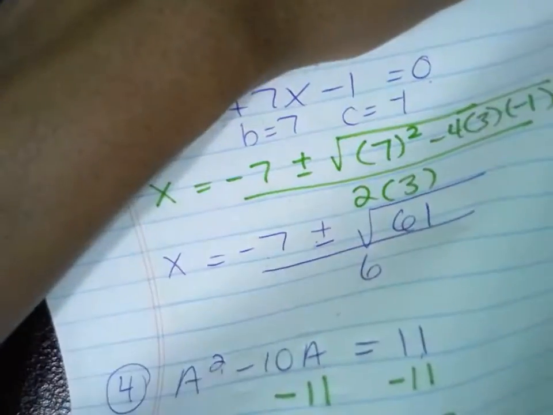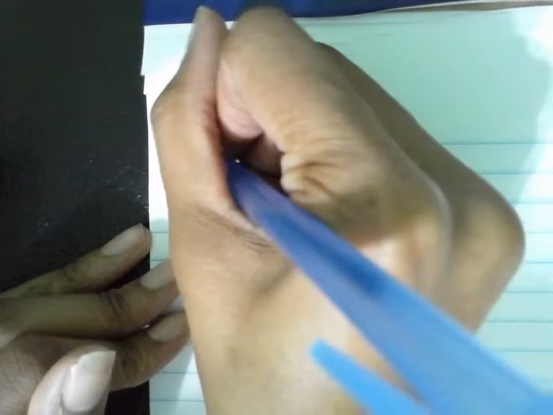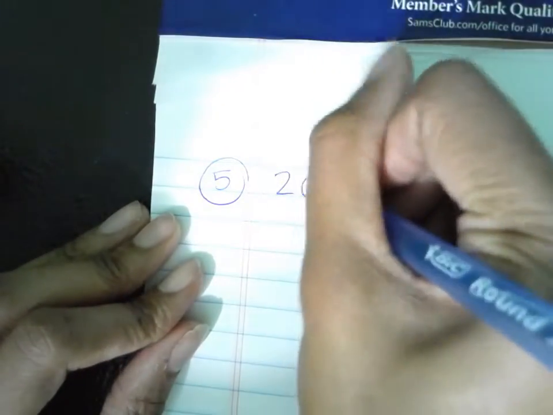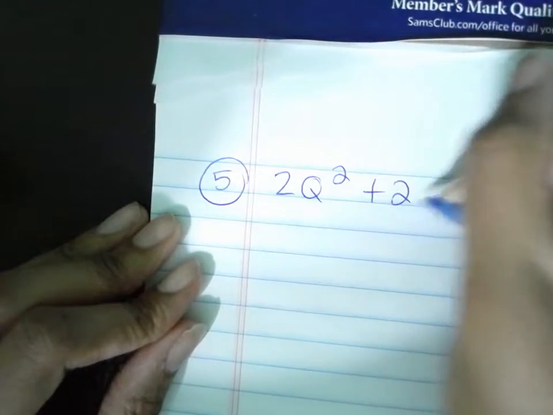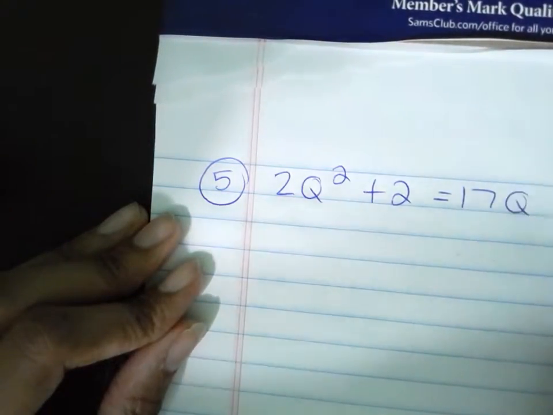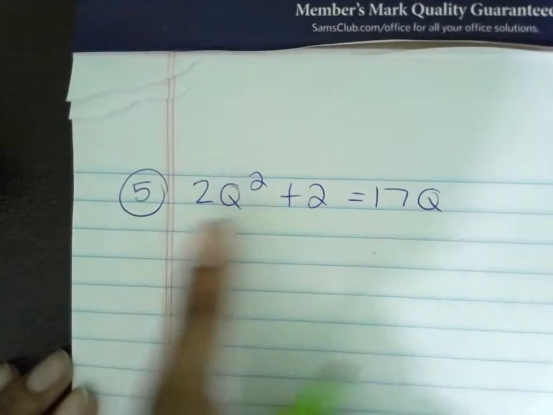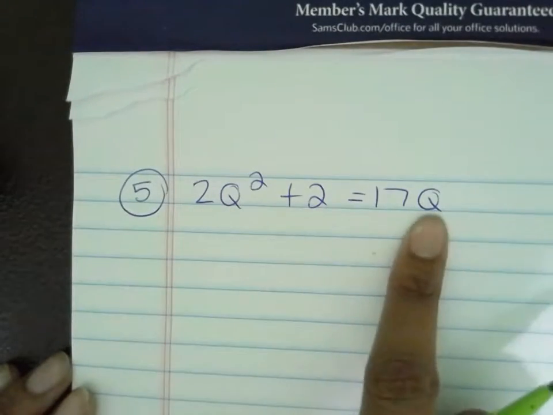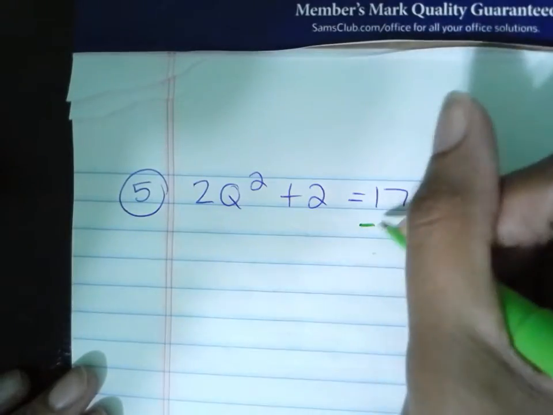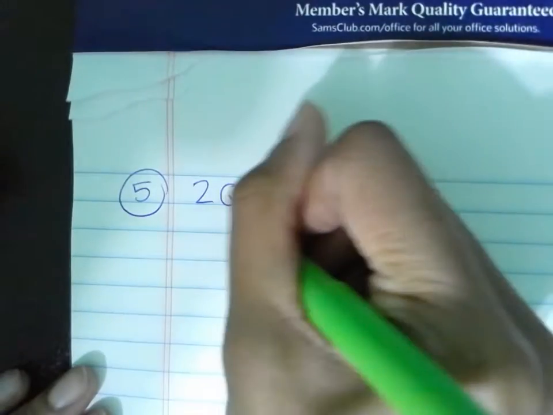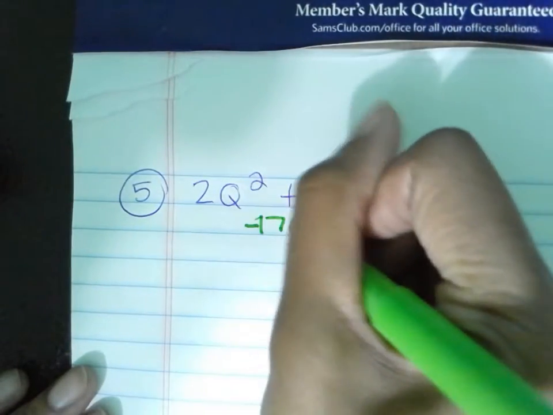All right, next one. Ooh, this one's tough. Number 5. We have 2q squared plus 2 equals 17q. All right, it doesn't equal 0, so I need to move this. Remember, it goes letter squared, letter, then number. So I do the opposite of 17q, and that goes in the middle between these two.